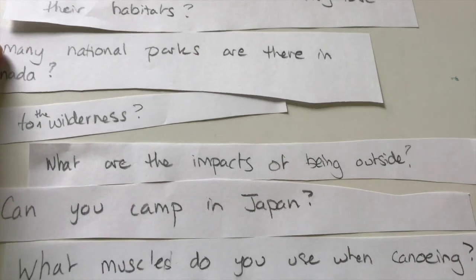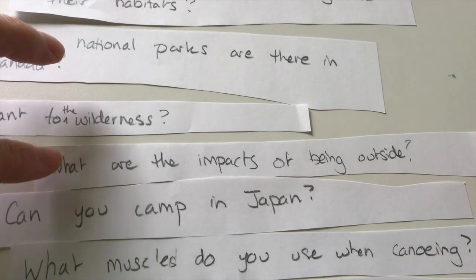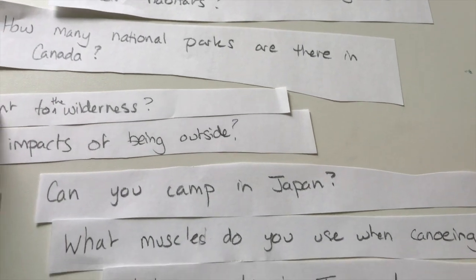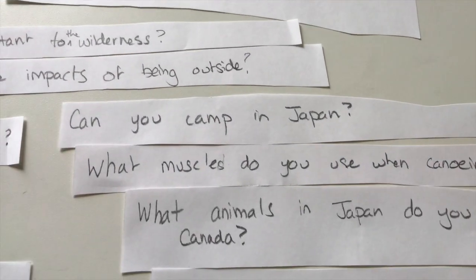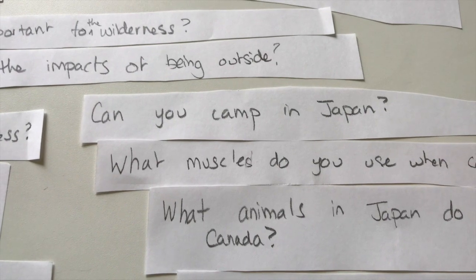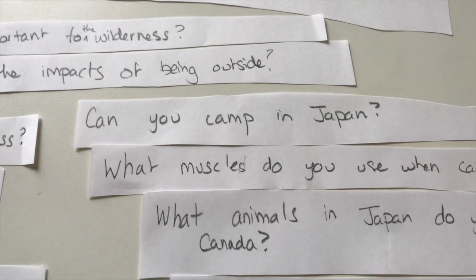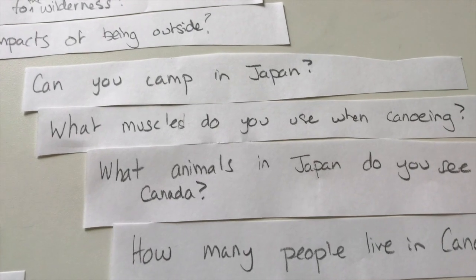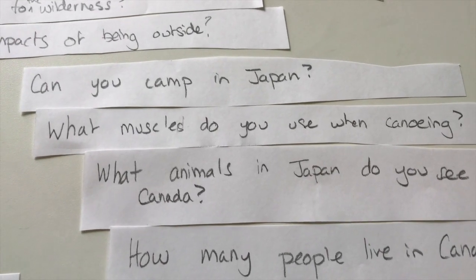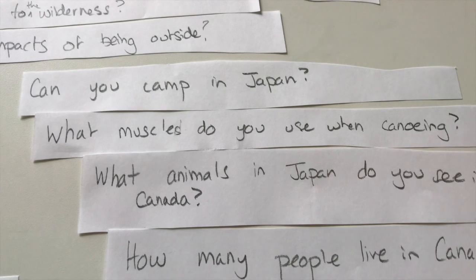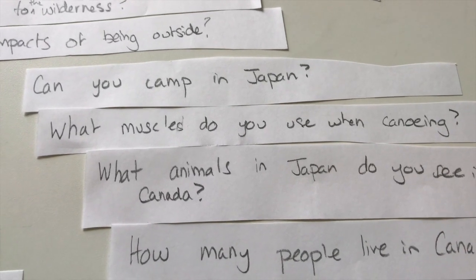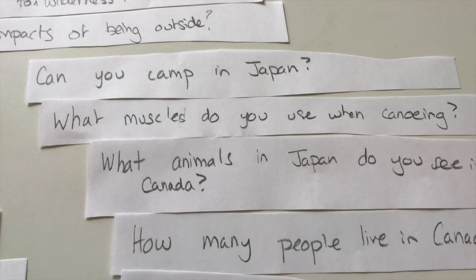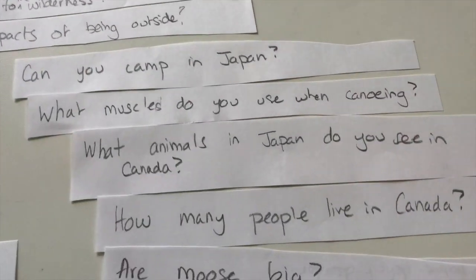What are the impacts of being outside? Maybe I could move that over, but I think I had a better question that was better to my inquiry. Can you camp in Japan? Again, a closed question, it's either yes or no. What muscles do you use when canoeing? A very good question, but it's not necessarily super connected to my central idea. So I moved it to the meh section.